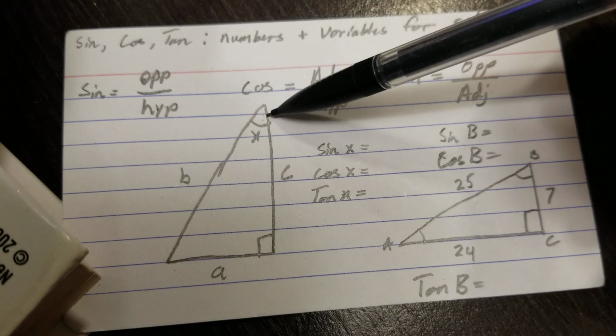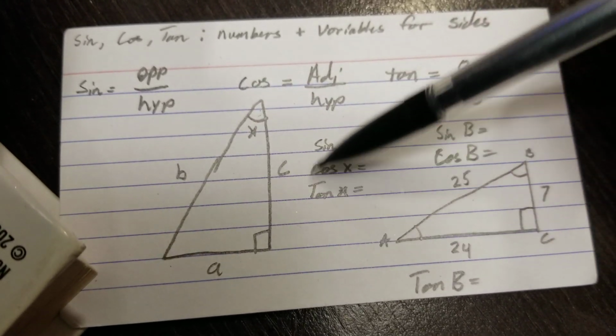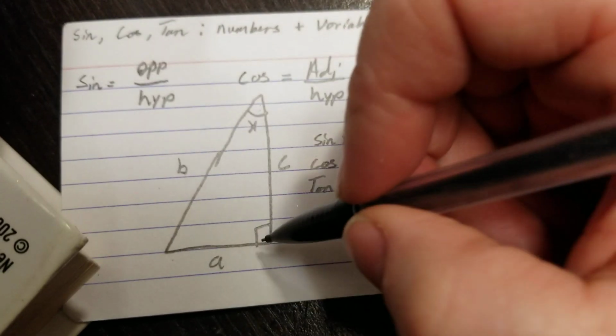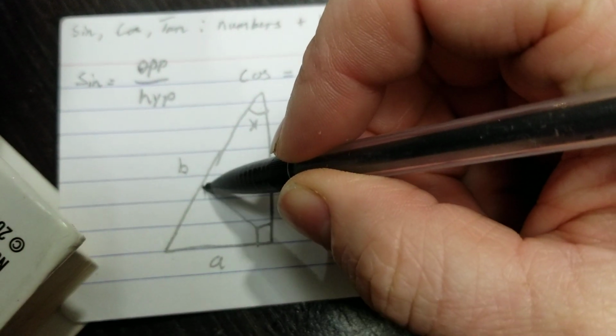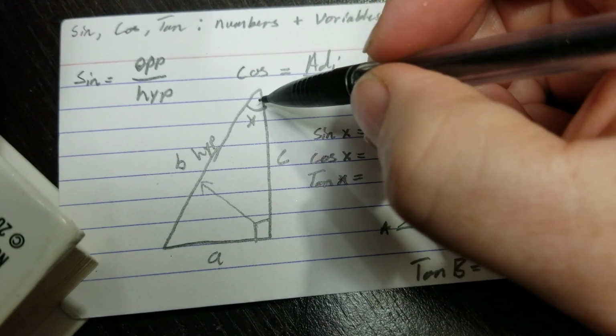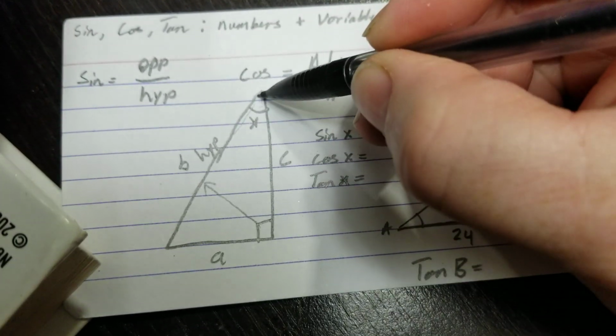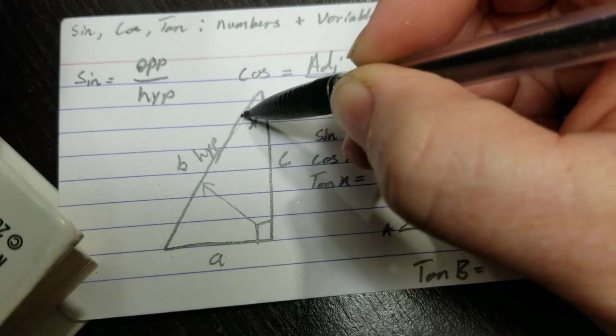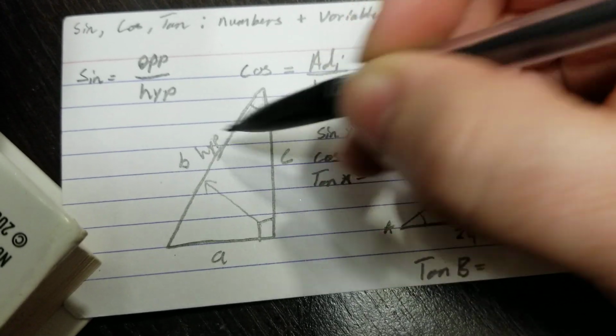And this is my angle x. So the first thing I'm going to do is look at this triangle. The hypotenuse is the longest side. It's across from the right angle. The right angle points to it. So this is my hypotenuse. And then the other one that makes up the angle. So the angle has two sides, this one and this one. One side is going to always be the hypotenuse.